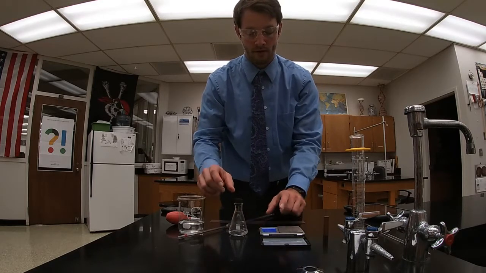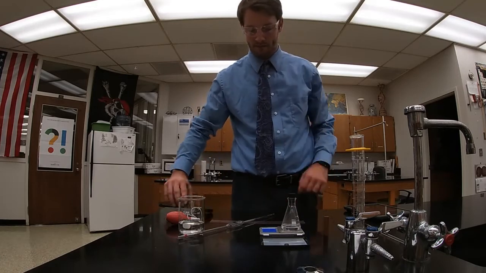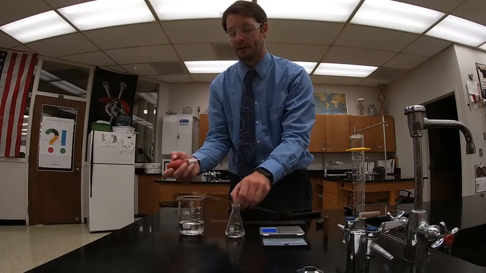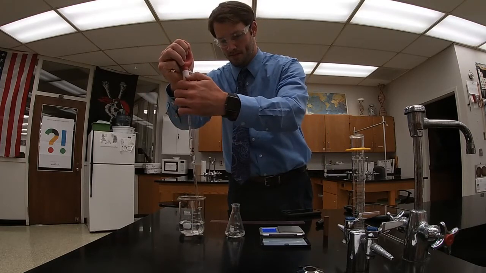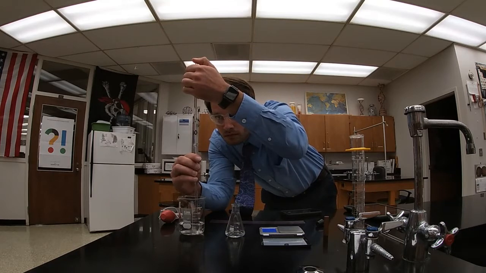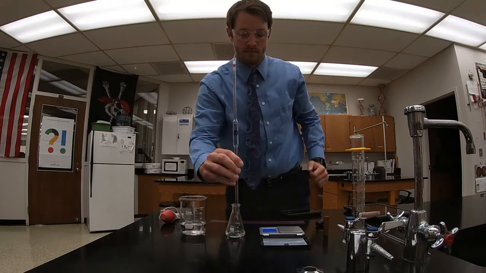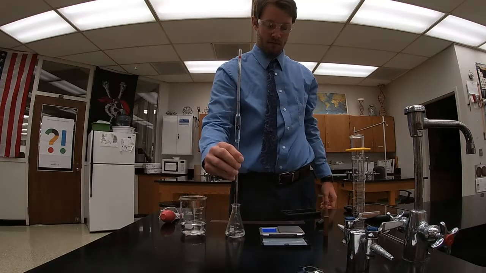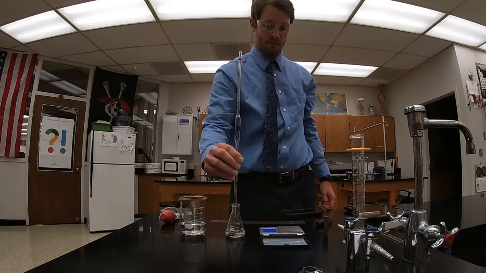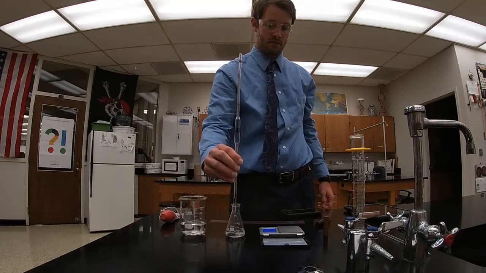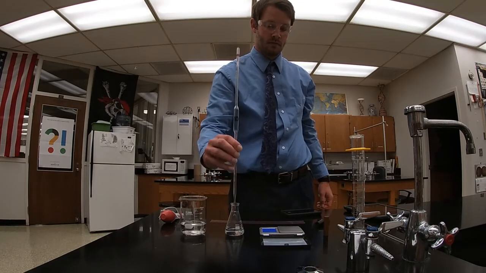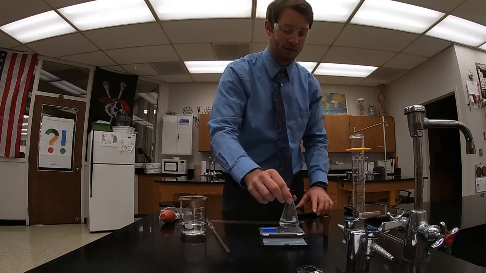Stopper the flask, and get the mass. And then I'm going to remove the flask, add the second 10 milliliter portion, stopper the flask, replace the flask, and get the new mass.